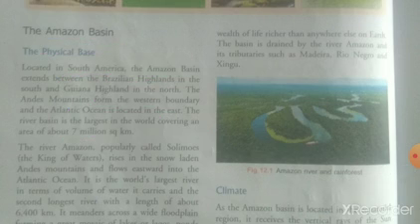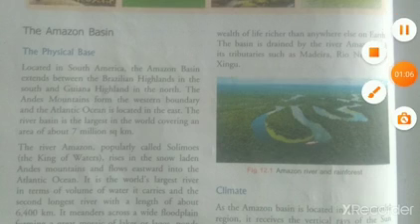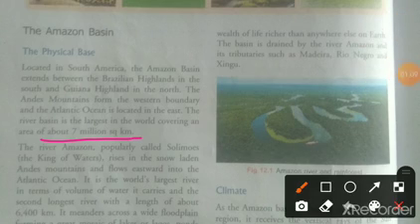So this is about the Amazon. Its area is about 7 million square kilometers. It is the biggest area. And when we talk about the boundary, the Andes mountain is on the western side and the Atlantic Ocean is on the eastern side. And from the top there are two highlands. One is in the north and the second is in the south.